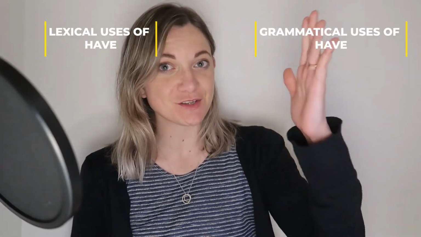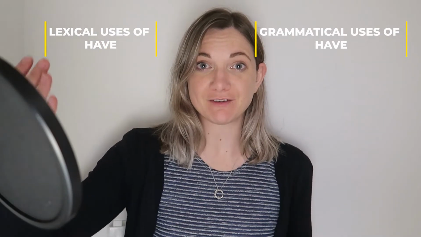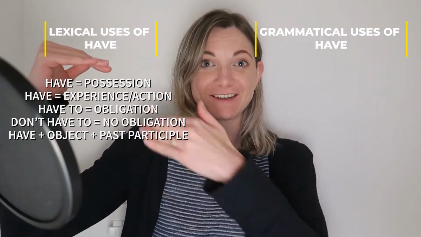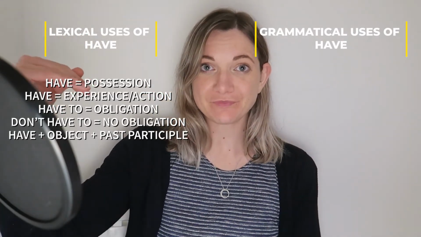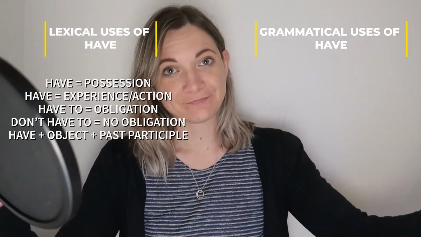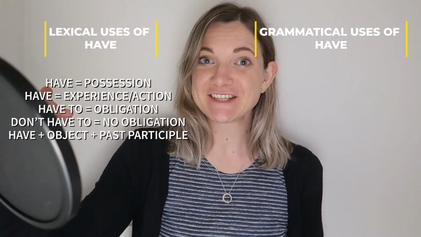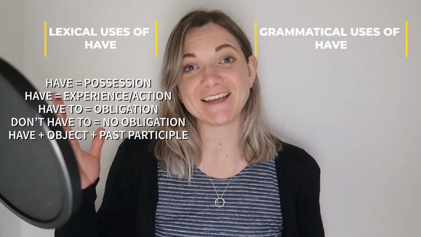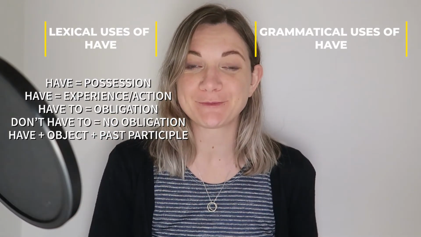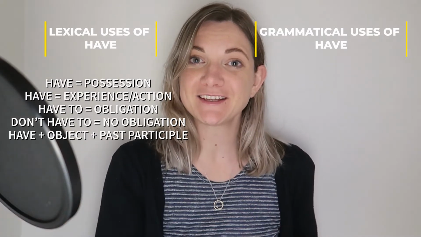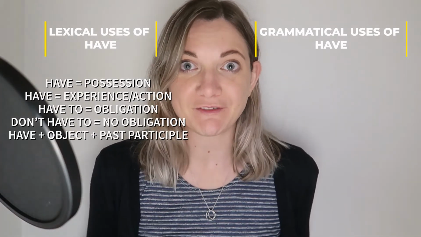We have lexical uses of have, grammatical uses of have. Lexical uses of have. Non-action, meaning possession. I have a phone. Action, meaning I'm having a cup of coffee. Then we have have to for obligation, don't have to, no obligation, and have plus object plus past participle with its two meanings, positive and negative. I had my hair cut yesterday. She has her phone stolen every time she goes out.